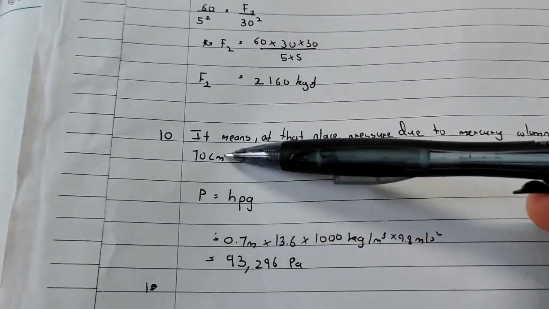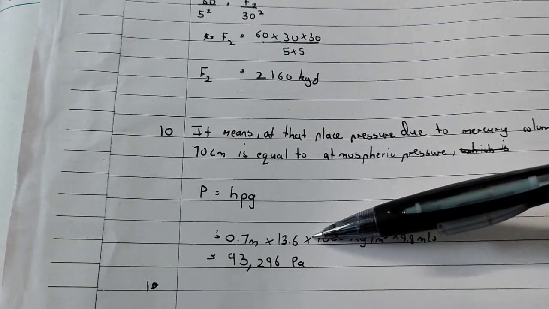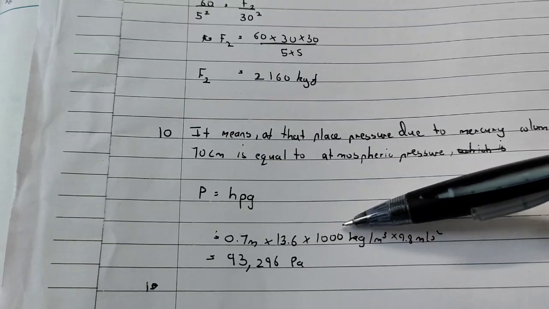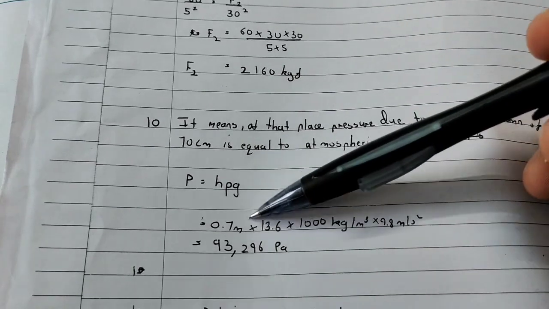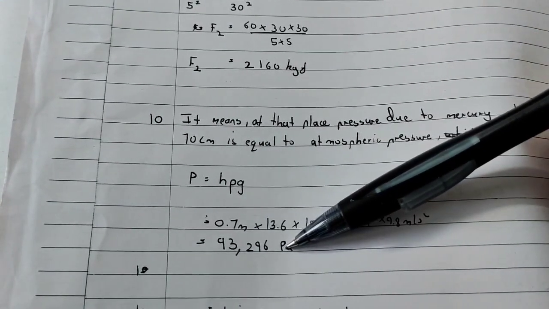h is given, converted to meters. Rho of mercury is given in SI unit, and g is given in SI unit. How do we convert gram per centimeter cube to kilogram per meter cube? Well, multiply by 1000. And then solve, you'll get this as the answer, which is very close to 1 lakh Pascal.